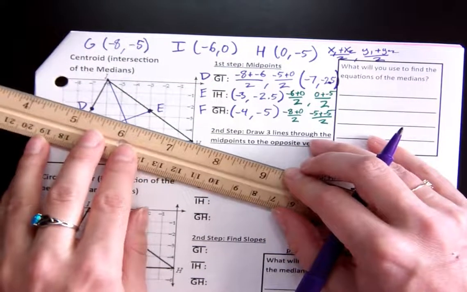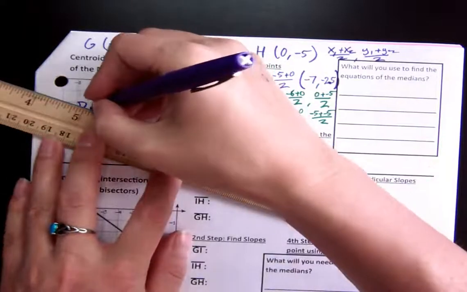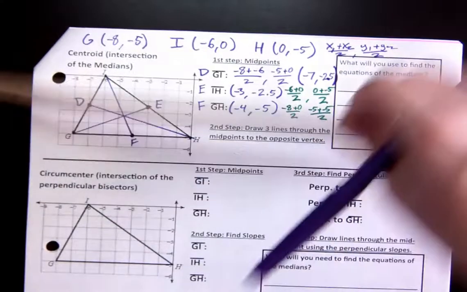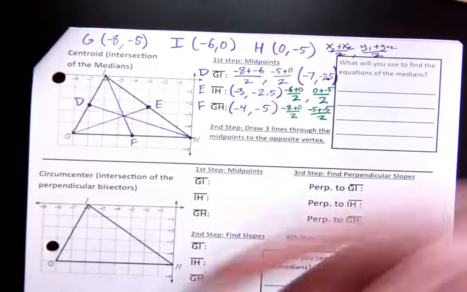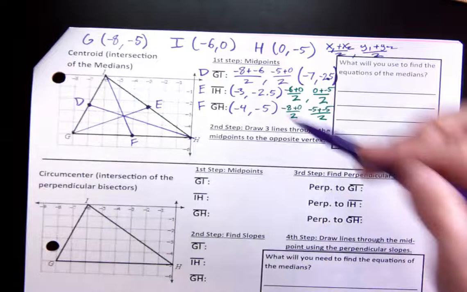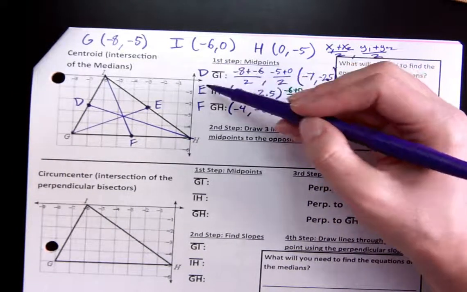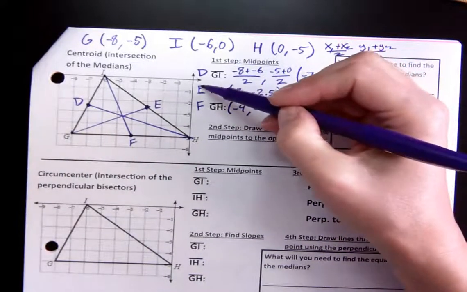On your project, do you think you should do all this in pen the first time? No. So I strongly recommend pencil. Notes I do in pen so that you guys can see it easily, but especially on your project, where part of it is, hey, did you do it neatly? Make sure you do it in pencil, and then you can go back over it in pen. Question? DEF, just because I need to name the midpoints, and your project tells you to name each midpoint D, E, and F. So I picked the letters to name those points.